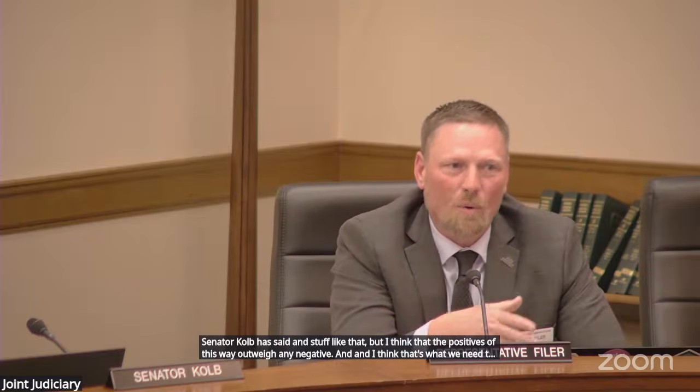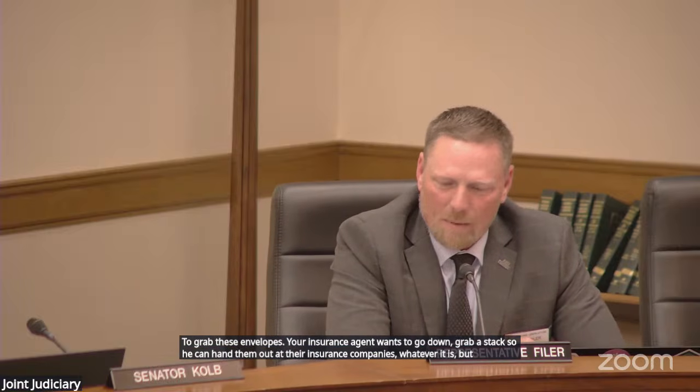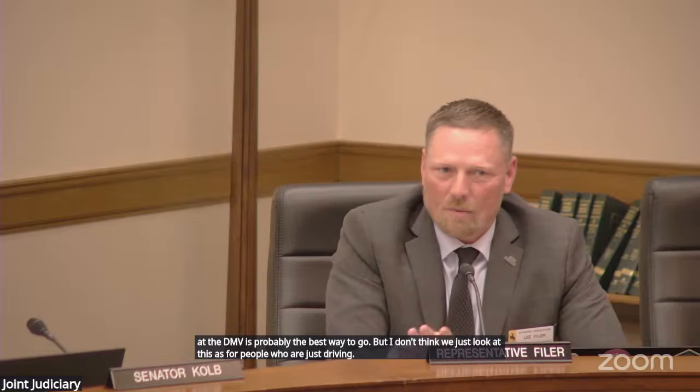It's not just for driver's license. And I can understand if we go down to the DMV to grab these envelopes, or if your insurance agent wants to go down, grab a stack so he can hand them out at their insurance companies, whatever it is. But having it at the DMV is probably the best way to go. But I don't think we just look at this as for people who are just driving, if that's the way you want to go with this.